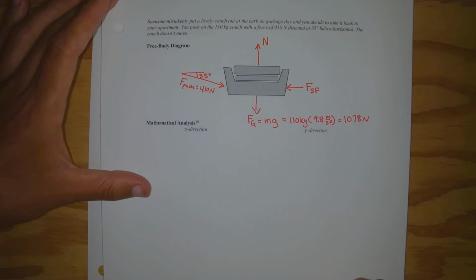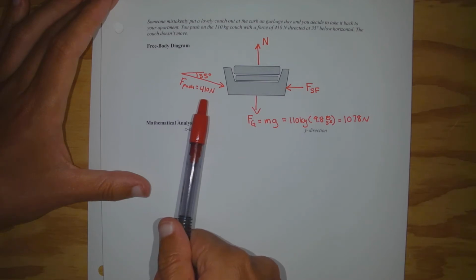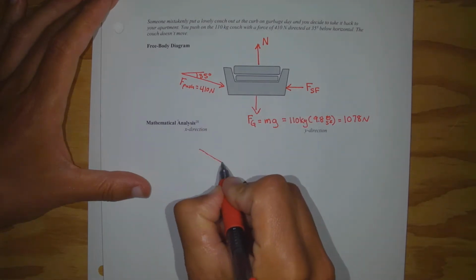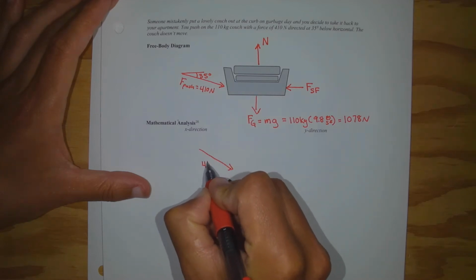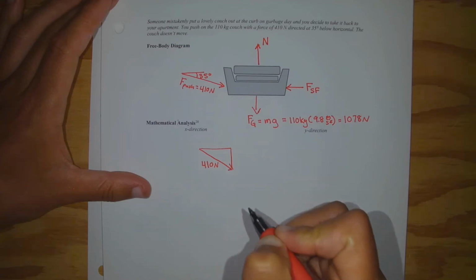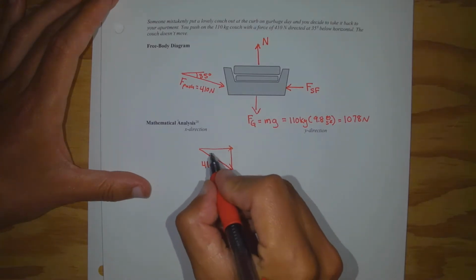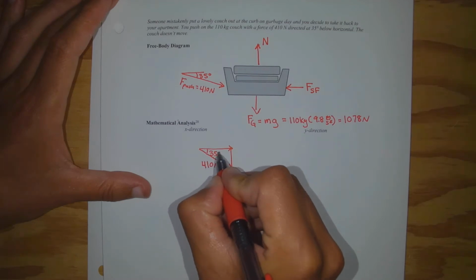Now, we can break this 410 newton force down into horizontal and vertical components. So my 410 newton force is going to form the hypotenuse of this right triangle. This is the horizontal component. This angle is 35 degrees.